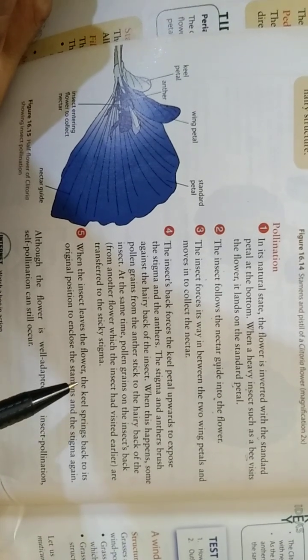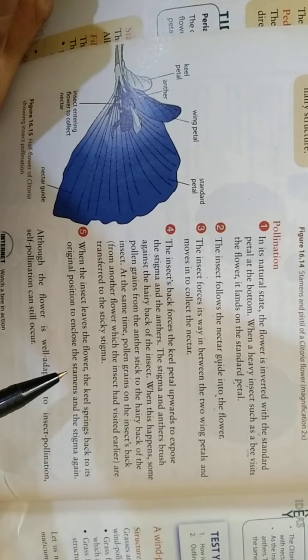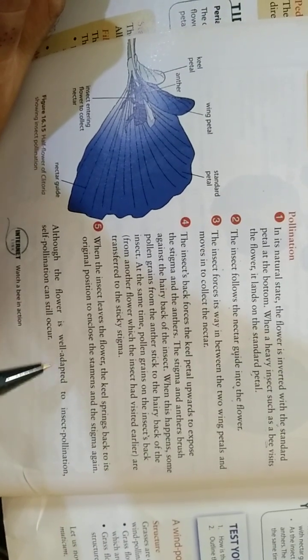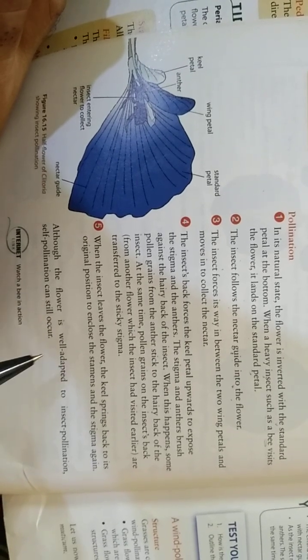When the insect leaves the flower, the keel springs back to its original position to enclose the stamens and the stigma again. Although the flower is well adapted to insect pollination, self-pollination can still occur.